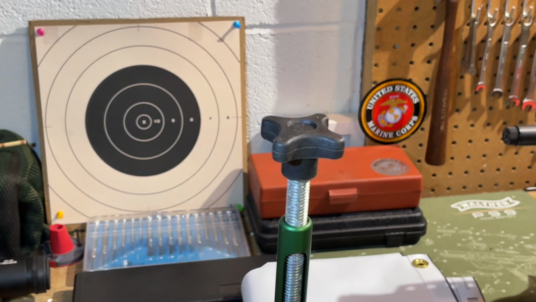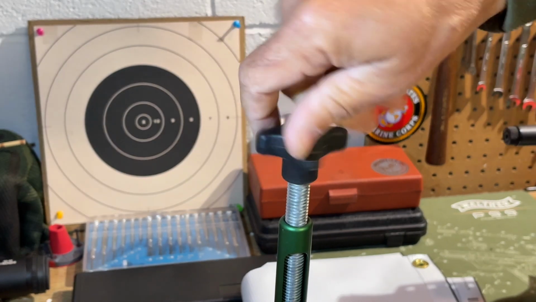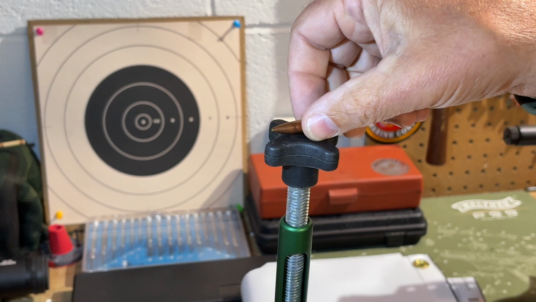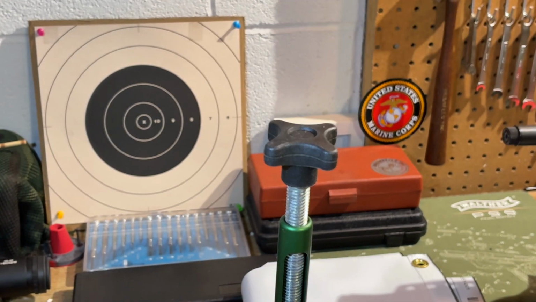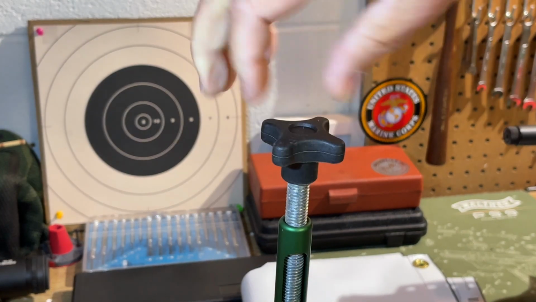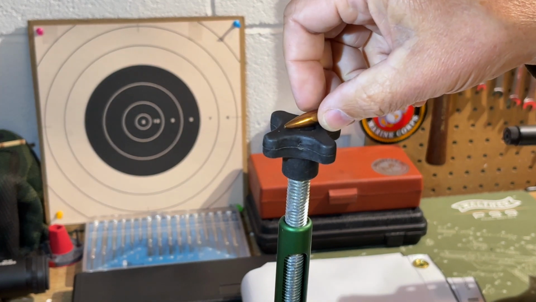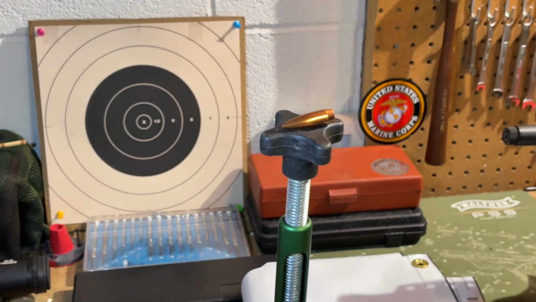If I need the point of impact for my bullet to go down, I turn my bolt this direction, and the point of impact on the bullet will go down. If I need to raise the bullet's point of impact, I turn my bolt this direction, and that will raise the point of impact on the target.